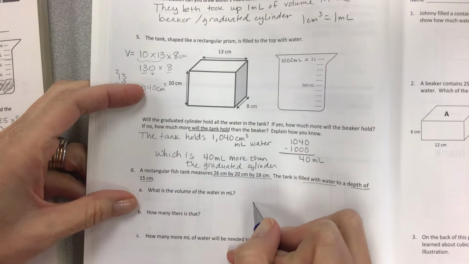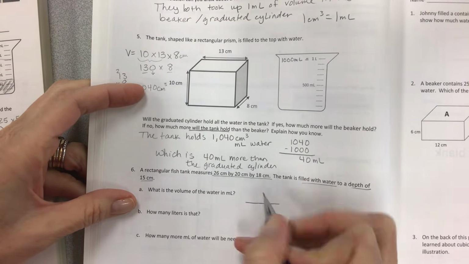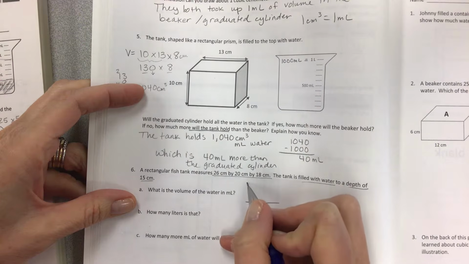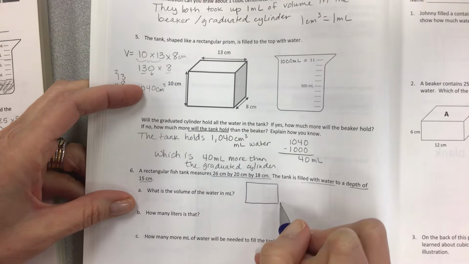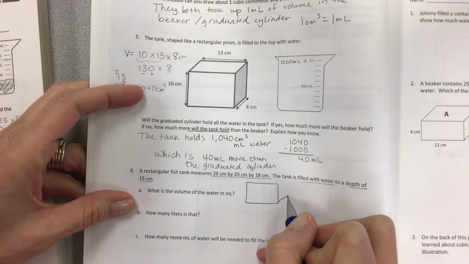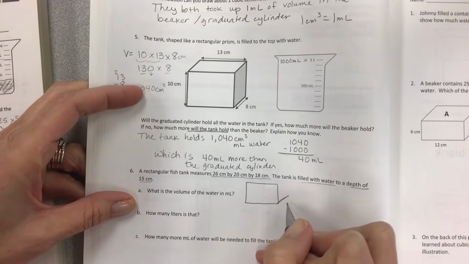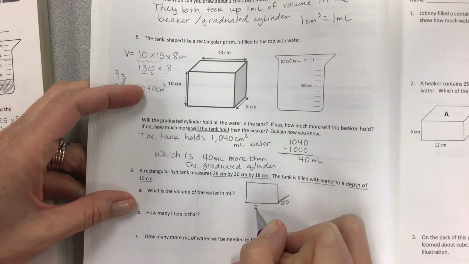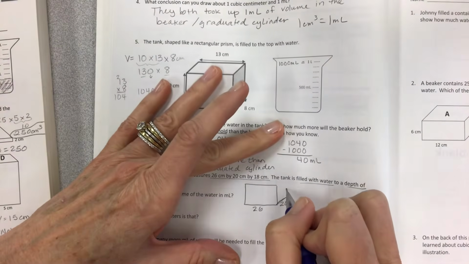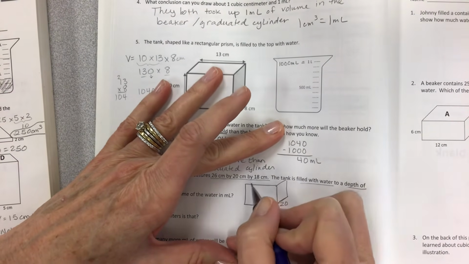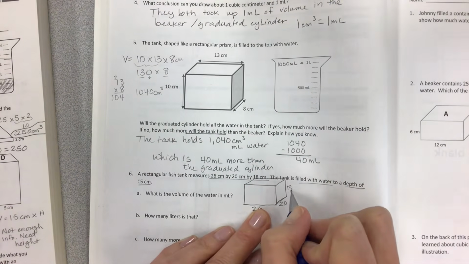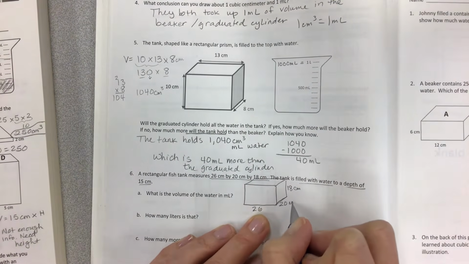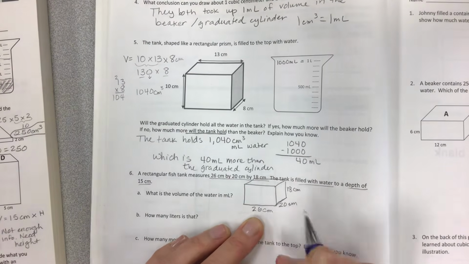Let's do our 26 by, hold on, finish this out. It's going to be 3-dimensional, by 20, by 18. Label your units.